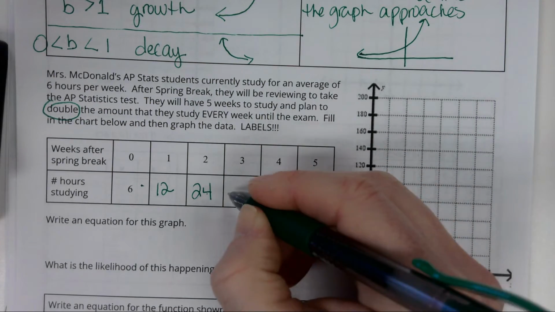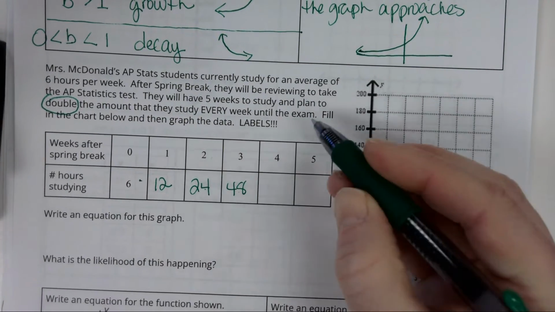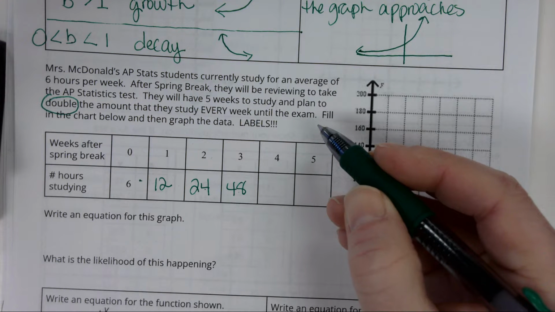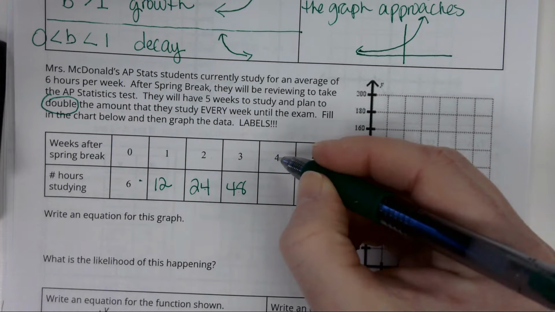48. Cheryl, I need you to put that away. Like all the way away, not on your lap, down on the floor. I can't see it again.